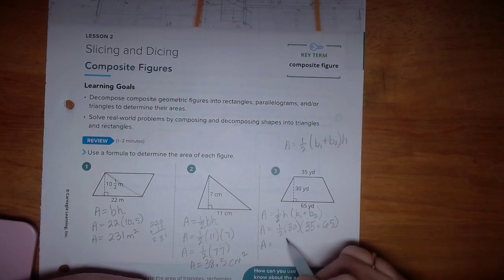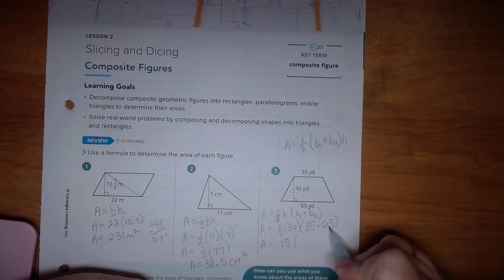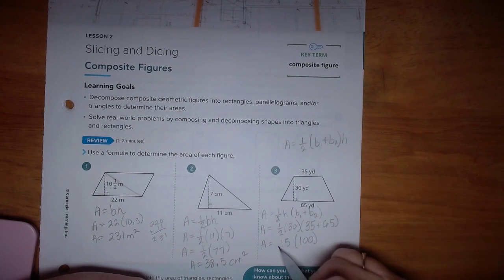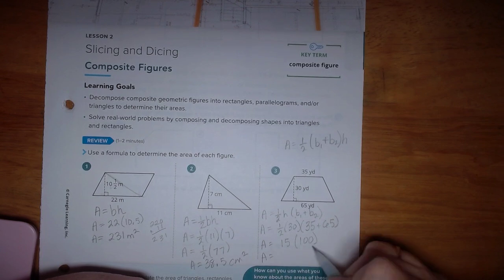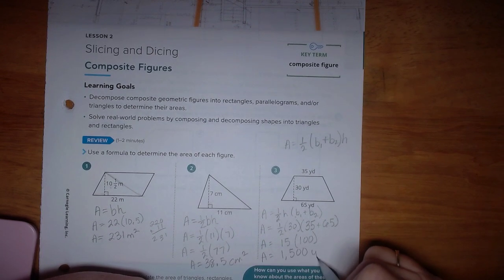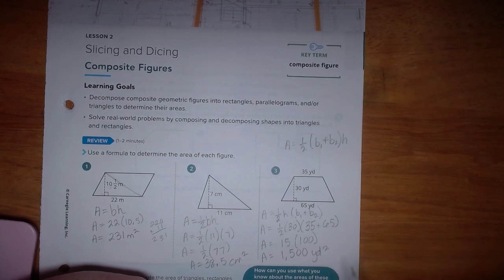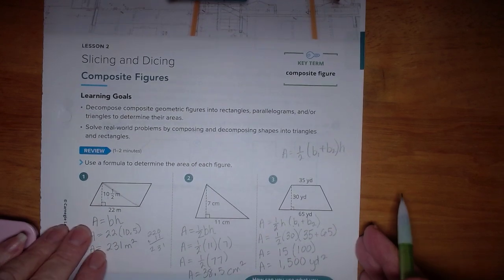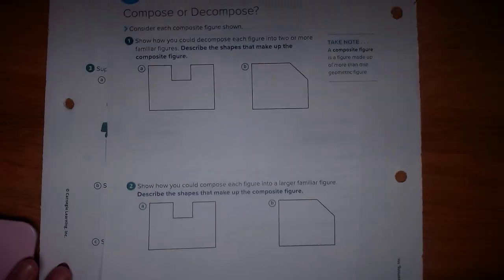So then we have half of 30 is 15. 35 plus 65 is 100. And then we have 15 times 100 is 1,500 yards squared. Now you might have just added this first and gotten 100, and then did the times 30, got 3,000, and then half of 3,000, 1,500. Either way, you get the same thing.